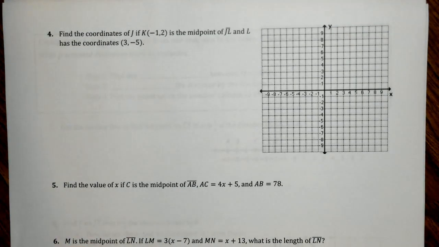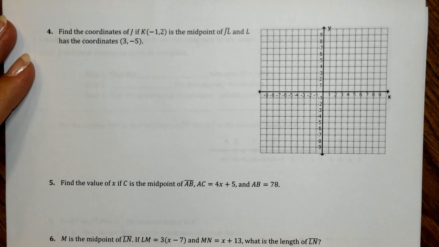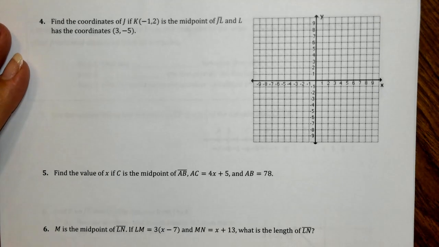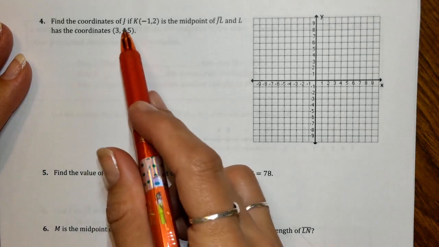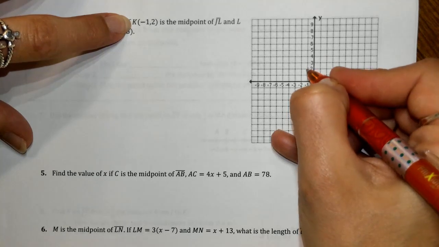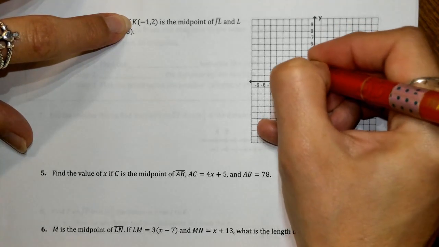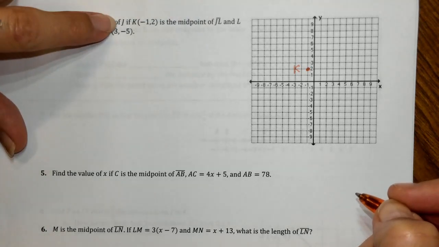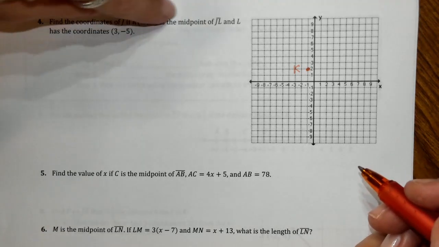Let's look at what happens if I give you an endpoint and the midpoint. You have to find the other endpoint. We can work backwards using the formula, or the easiest thing is to get some graph paper like this. Find the coordinates of J if K is at negative 1, positive 2. K is the midpoint of JL, that means J and L.